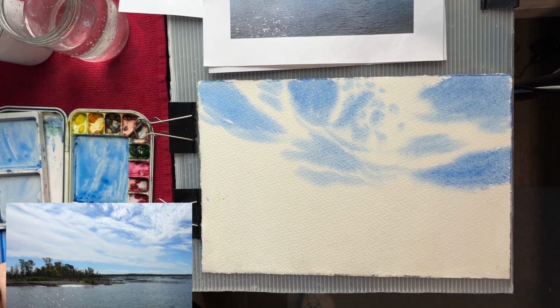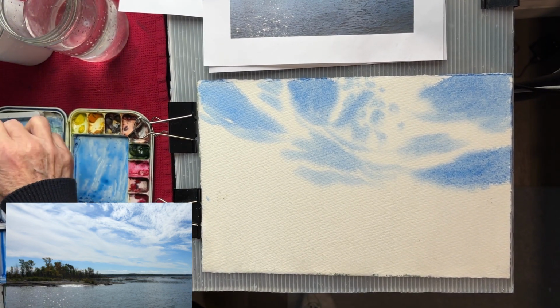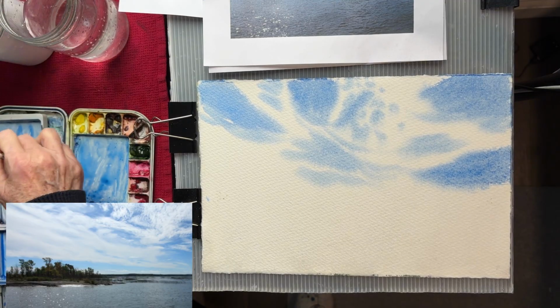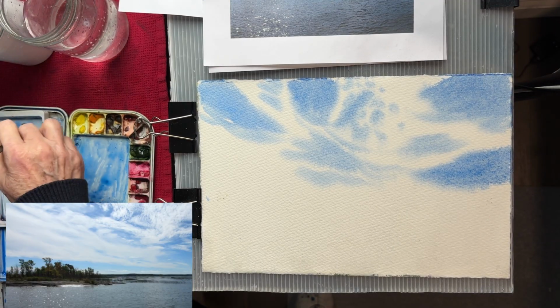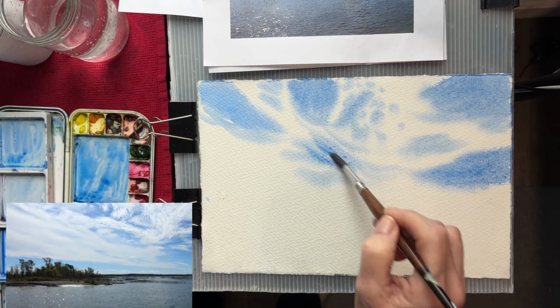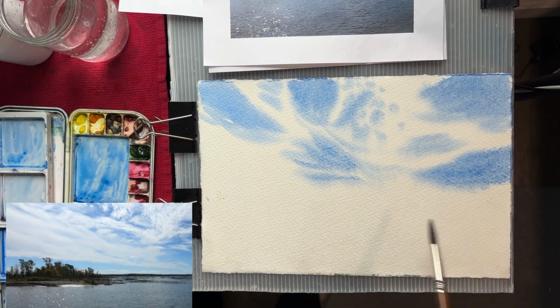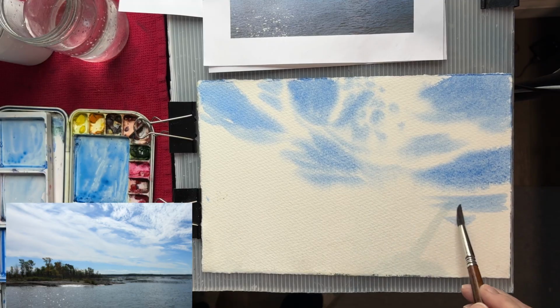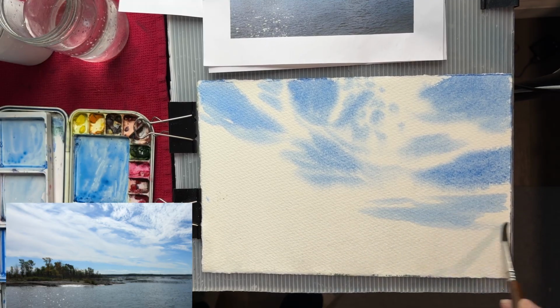Okay, and then again, I'm going to add in to that lighter mixture maybe a bit more cerulean as I go down. Put that in there. Now I'm encountering a lot more water in that area. And then we have this big patch here.